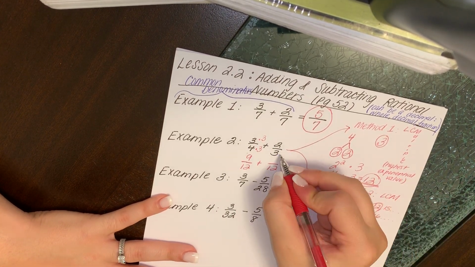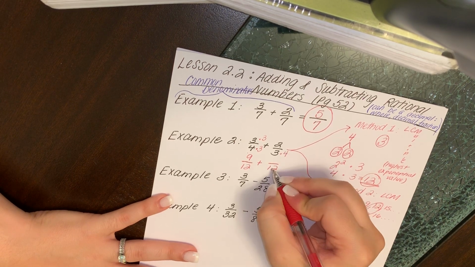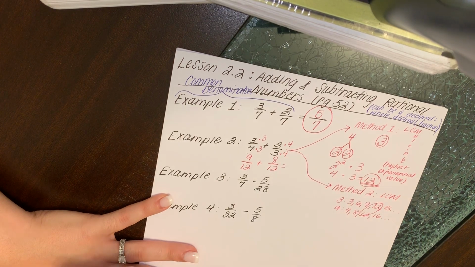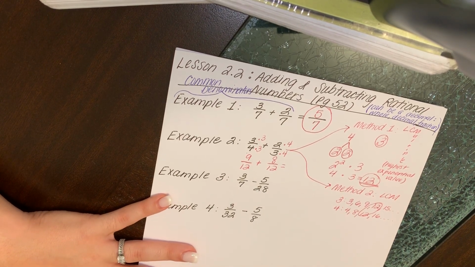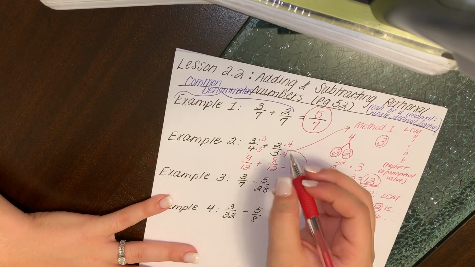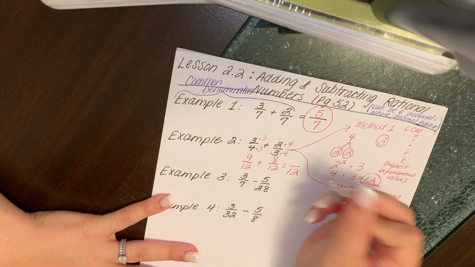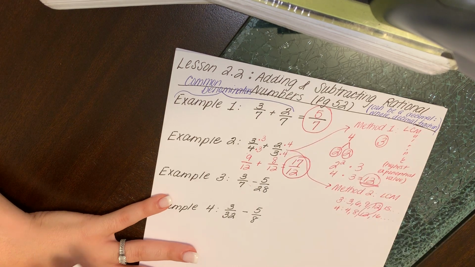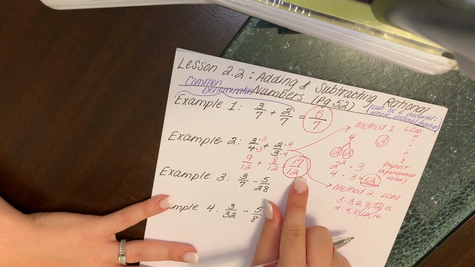And now I do times 4 here, right? 3 times 4 is 12. So I've got to do 2 times 4, which is 8. And when I can finally add them up, because they have common denominators, the denominator stays the same, and I do 9 plus 8, which is 17, and that is my final answer.